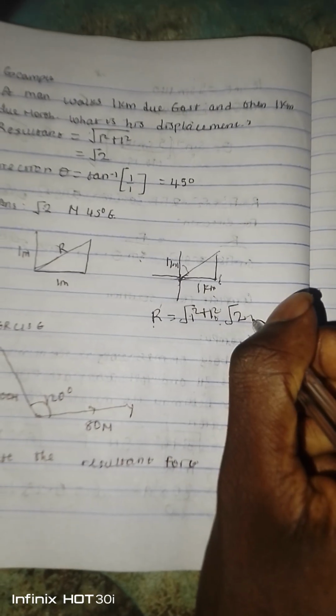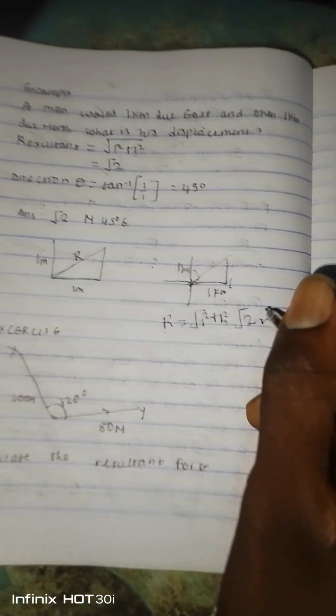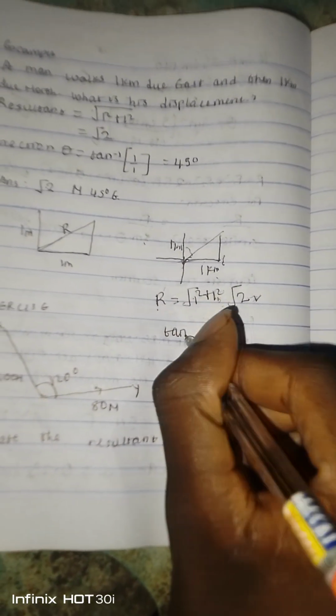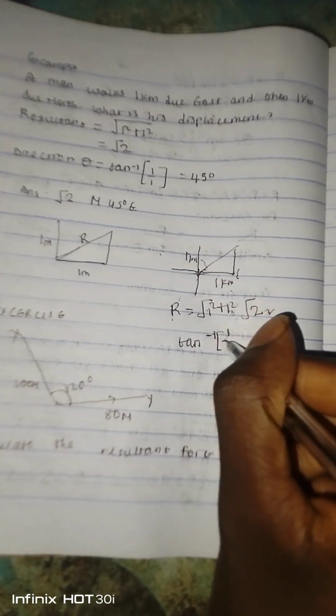But in vectors, we are looking for both the magnitude and the what? Direction. So how do you get the direction? I told you before, don't stress yourself. Tan inverse of F1 over F2. What is F1? 1. What is F2? 1. Tan inverse of 1 is what? 45 degrees.